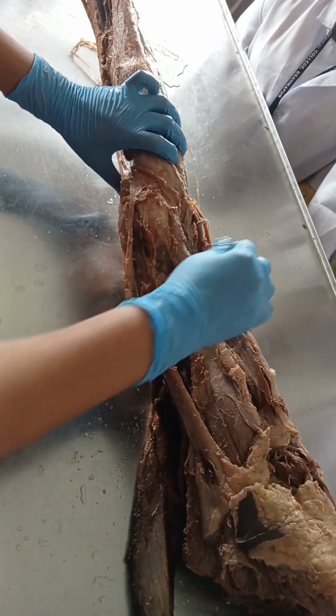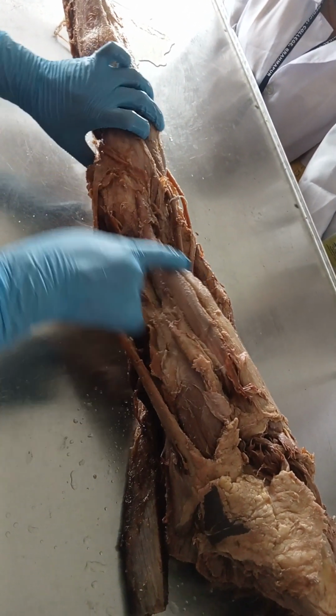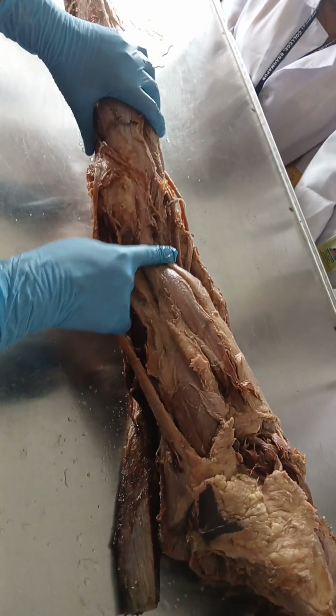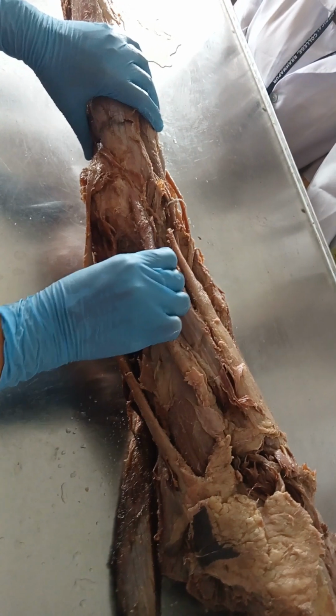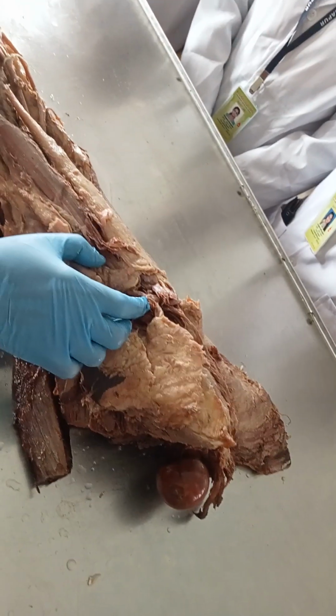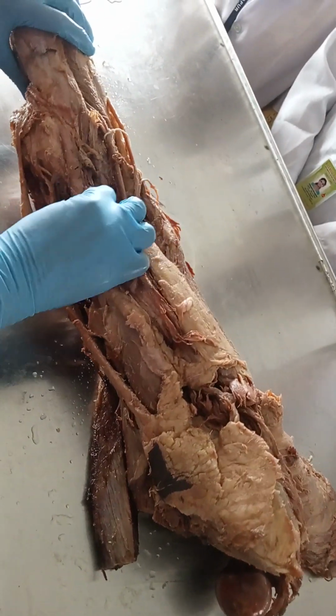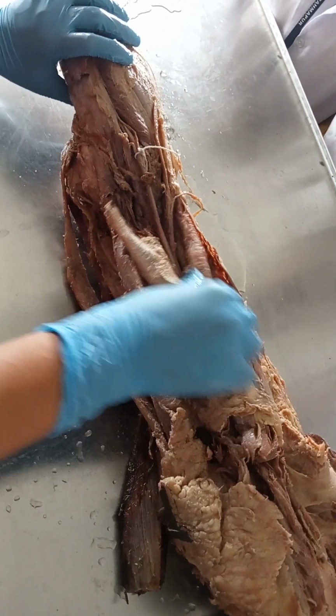Okay, semitendinosus, semimembranosus. Why is it named tendinosus? Because at its insertion, the lower part is tendon-like. Why is it semimembranosus? Its origin part is membrane-like. So semimembranosus, semitendinosus. Then this is biceps femoris.